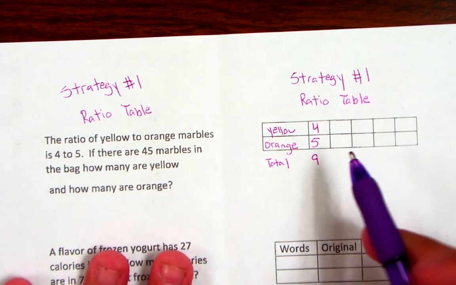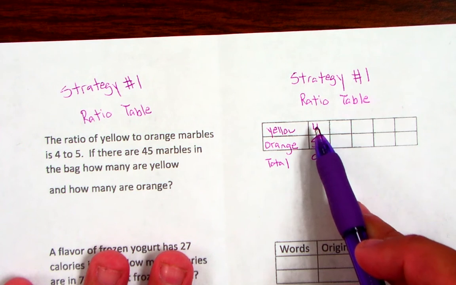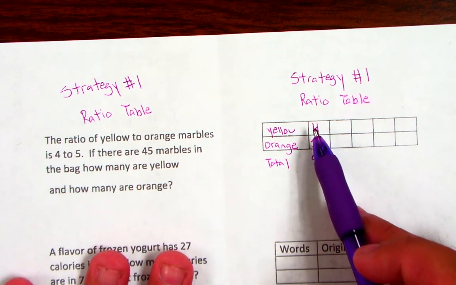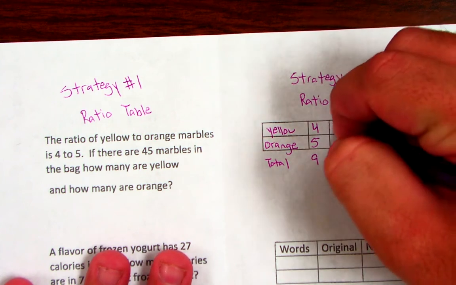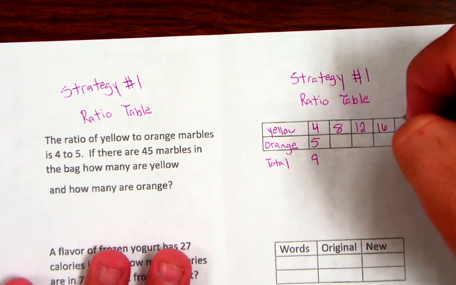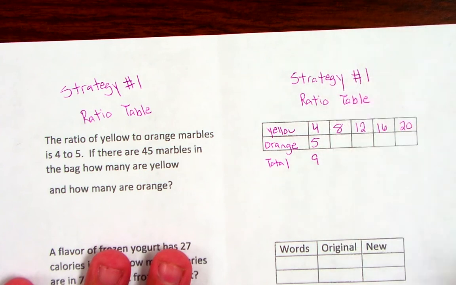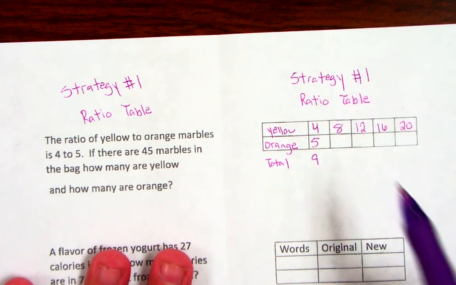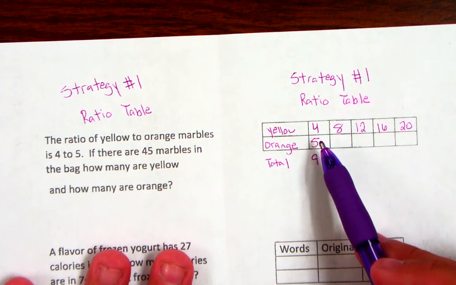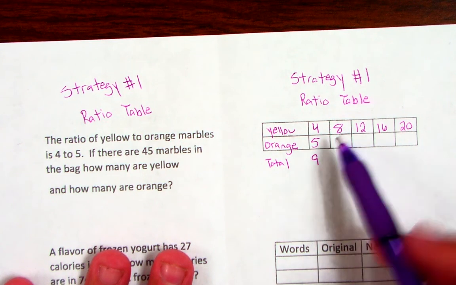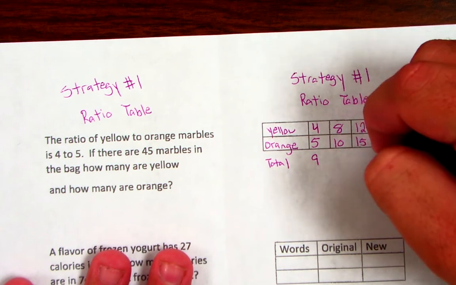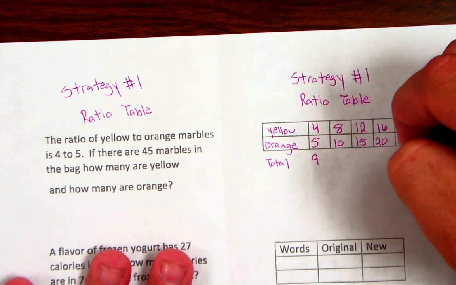Now looking at my ratio table, what are my yellows going by? Well, they're going by 4s. So count by 4s. 4, 8, 12, 16, 20. What are my oranges going by in my ratio table? Well, they're going by 5s. So count by 5. 5, 10, 15, 20, 25.